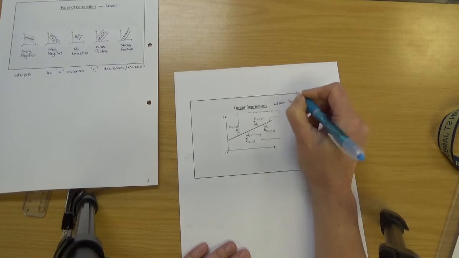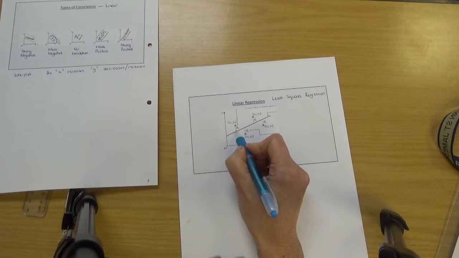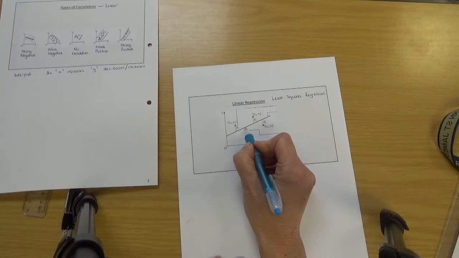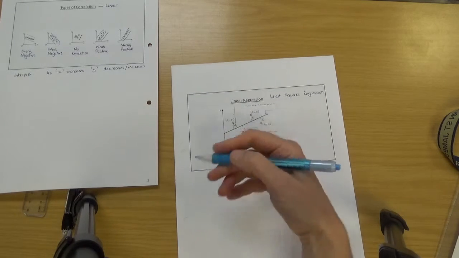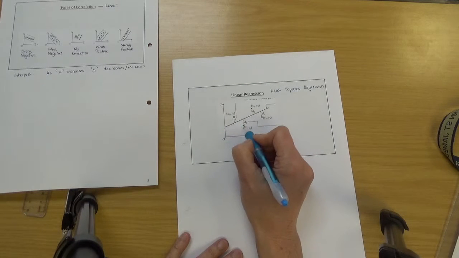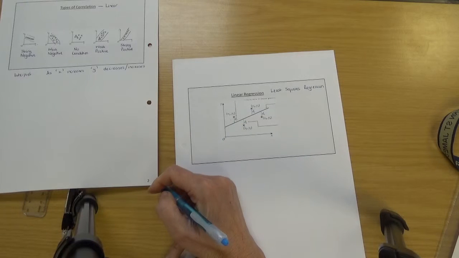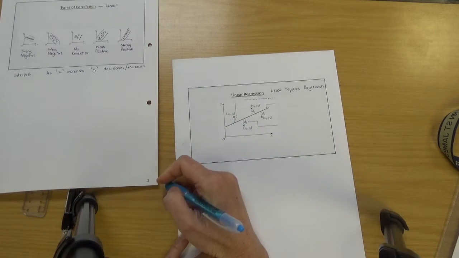The squares comes from the fact that some of these distances are above the line and some are below the line, so some are positive, some are negative, so we square the values, which means we're only dealing with positive values. So we want to minimise the squares of all these distances with whatever line we choose.